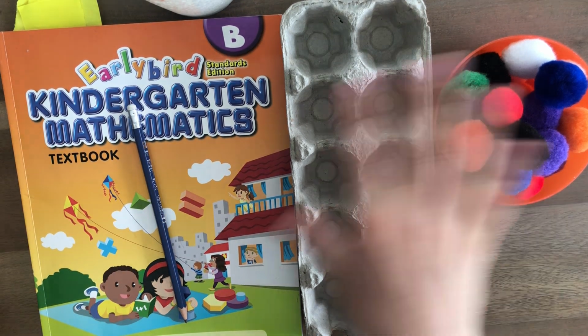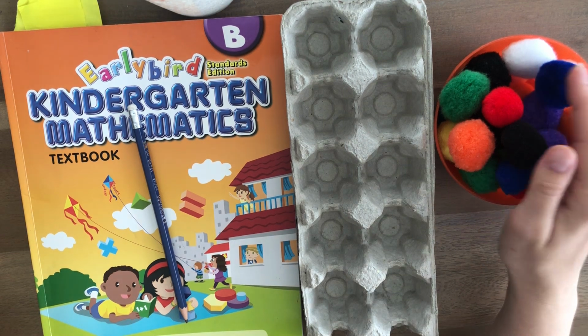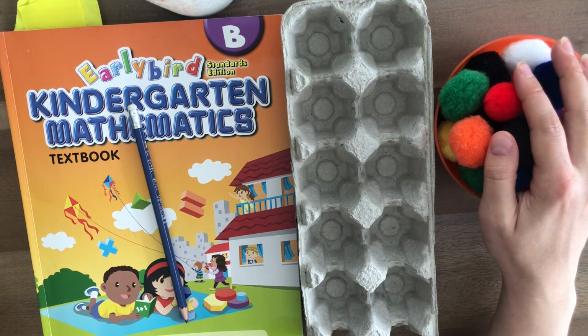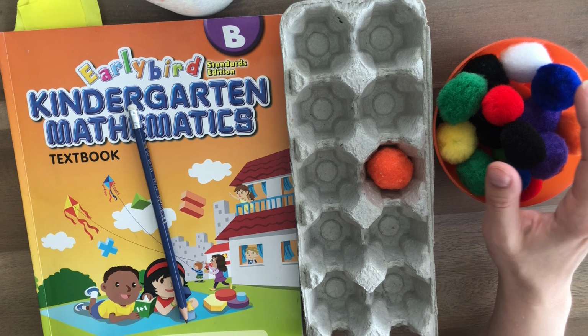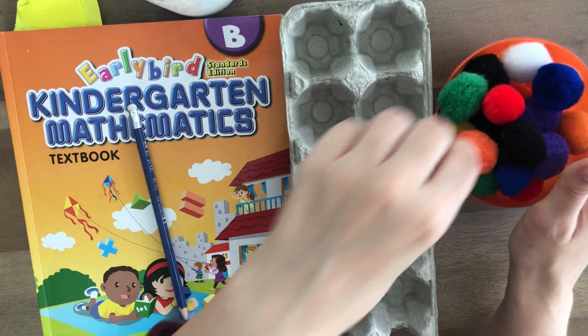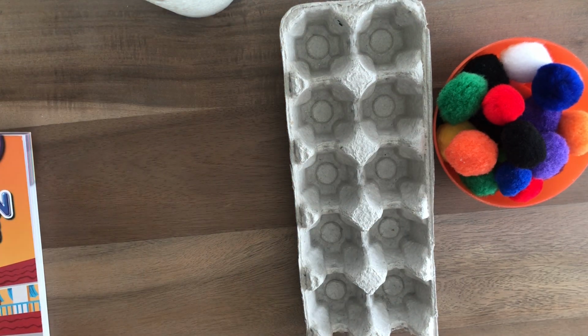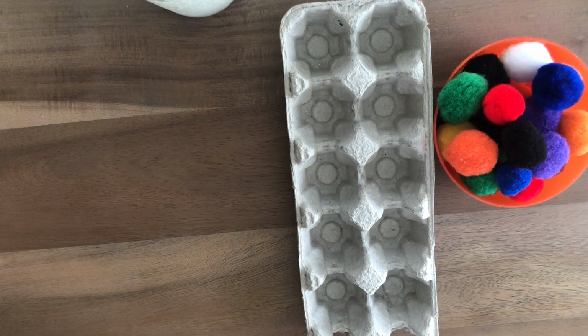And then I'm just going to do the activity again with my egg cartons and my pom-poms. So we're working on Unit 17, numbers to 30. I'm going to begin again by showing you my little pom-pom and egg carton activity.